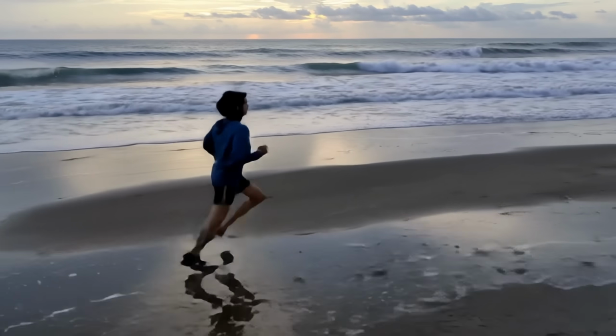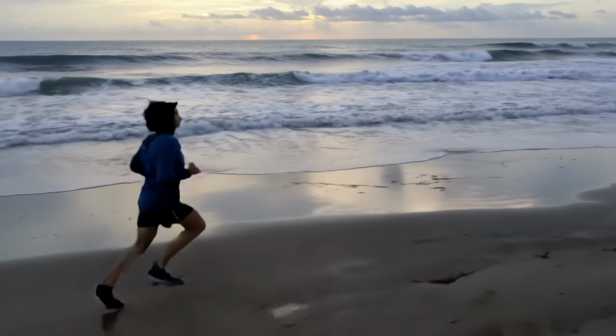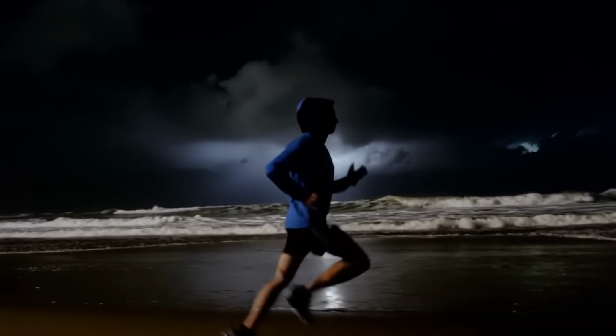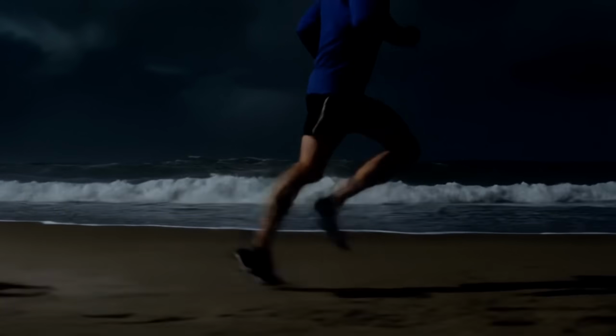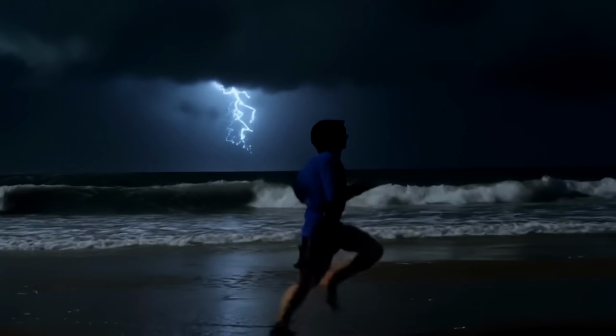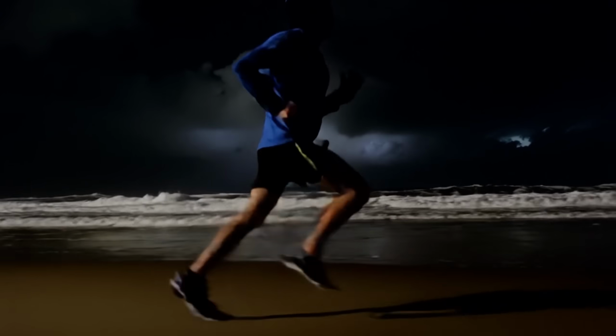But of course, you can also do other stuff. For example, change that into a night shot with lightning in the background. Now, I have to point out here that the lightning doesn't 100% look real, but it is a really good start. The night shot actually turned out amazing.